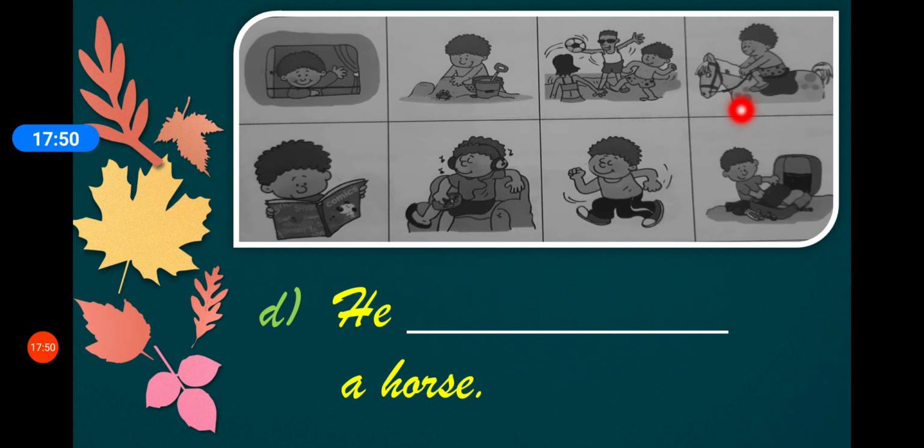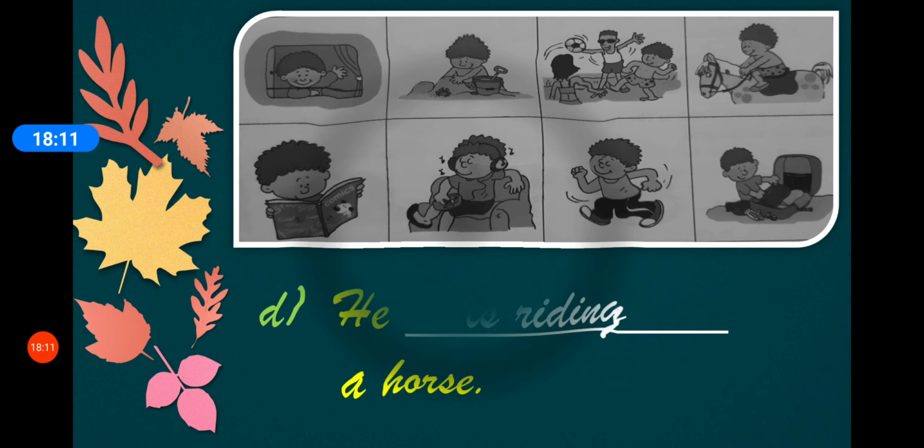And do you remember the rule? What happens when we add ing to the verbs that end in E? Very good. The last E goes away and the spellings are R-I-D-I-N-G. So, he is riding a horse. Next one.